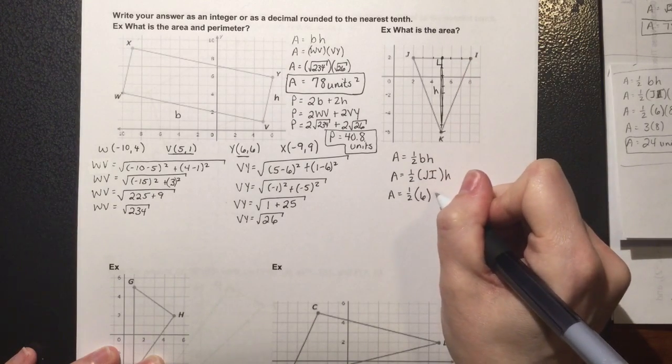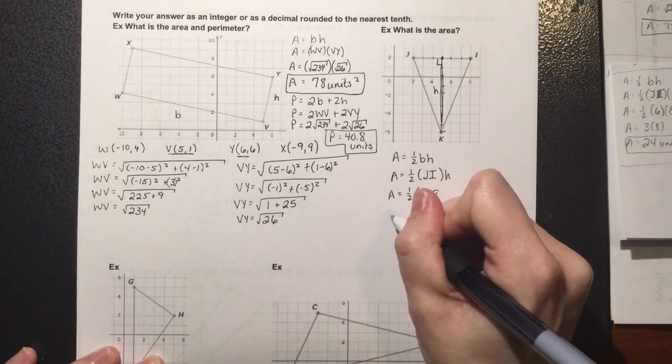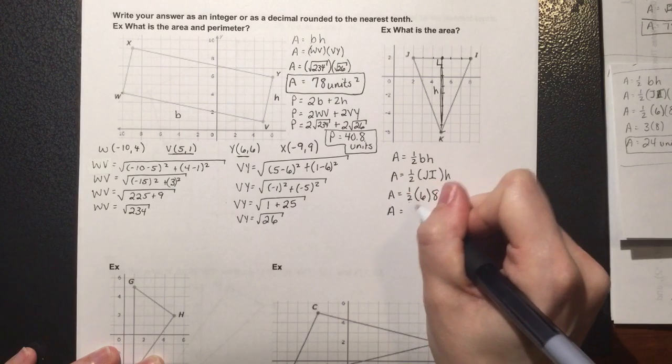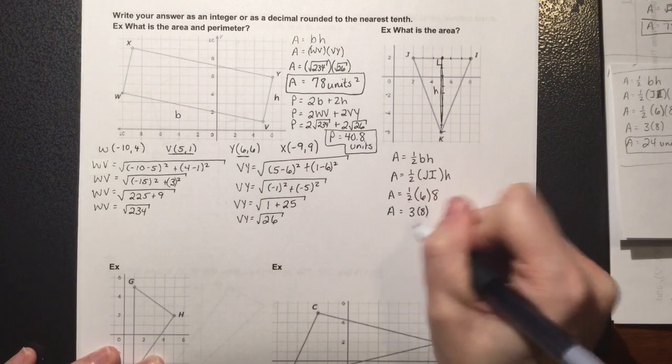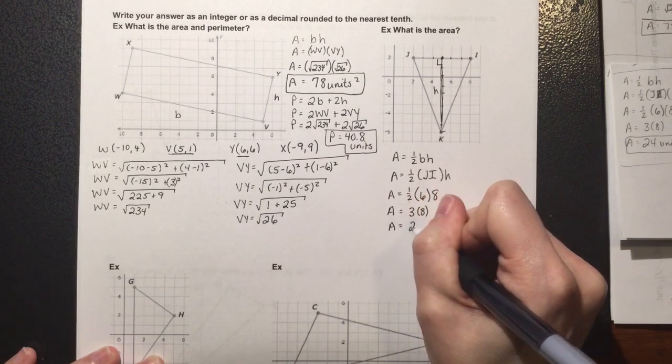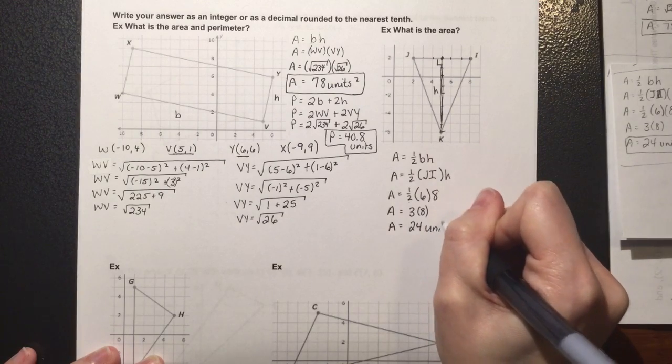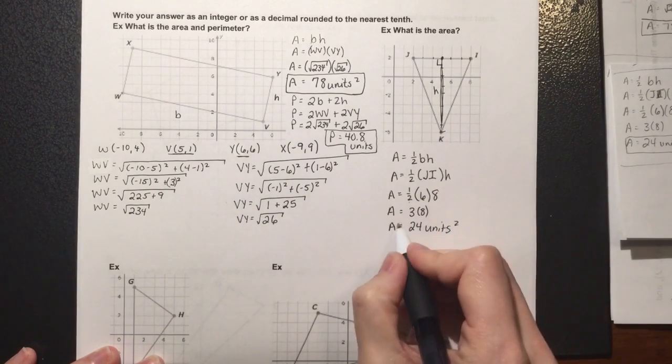So 1/2 of 6 times 8. So area is going to be equal to 1/2 of 6 is 3 times 8. Area is going to be equal to 24 units squared.